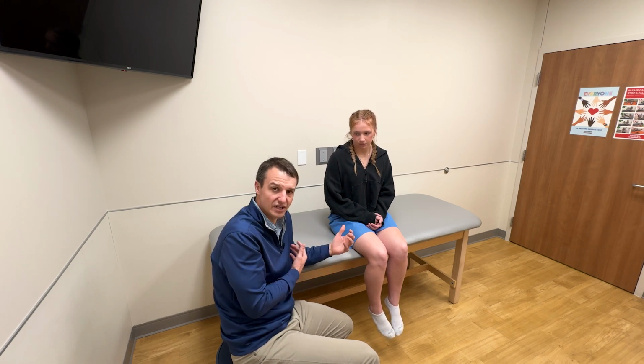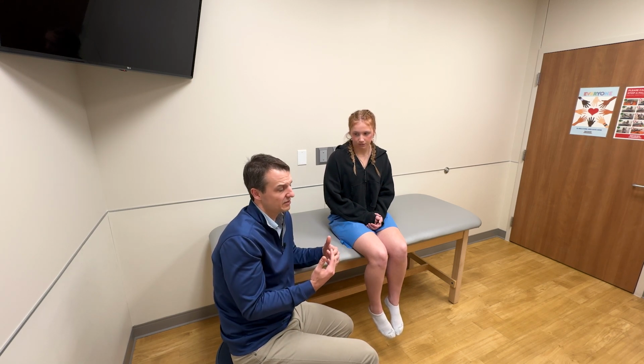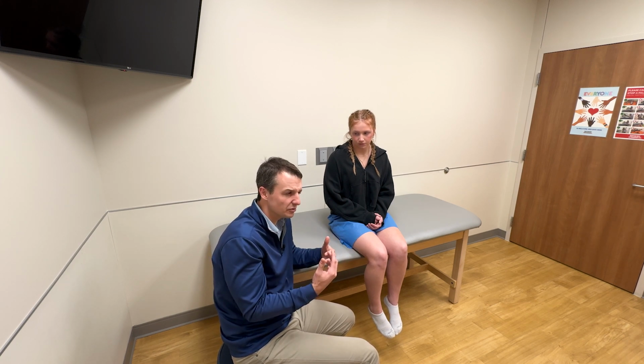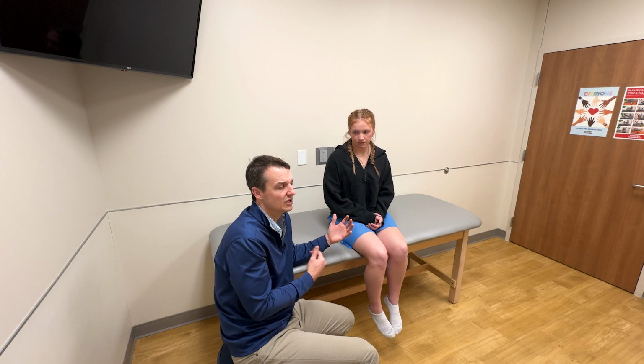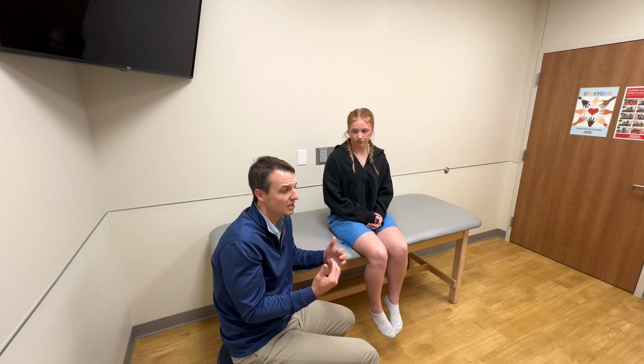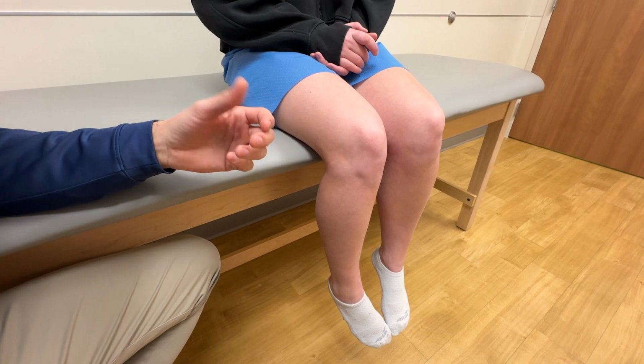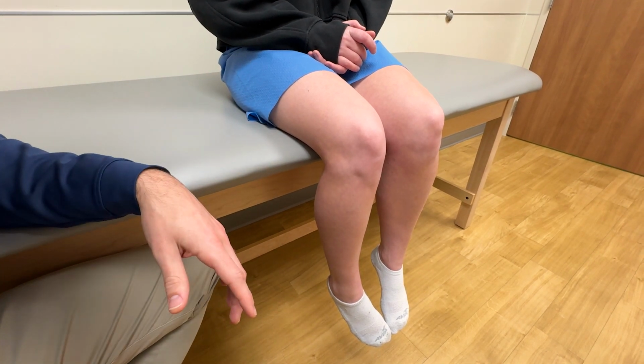So typically I'll either start on the inside or outside of the knee. And for her, I'm going to start on the lateral aspect of the knee. And I'm thinking through, based on the history that I've been given, what anatomic structures are going to be hurting. And then I start pushing on those to make sure that I'm getting to the right diagnosis. So for palpation of the knee, it's really important to use anatomy as your guide.